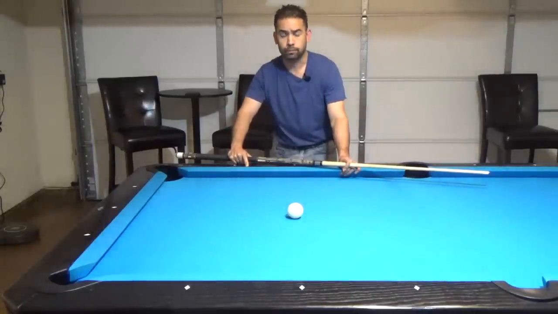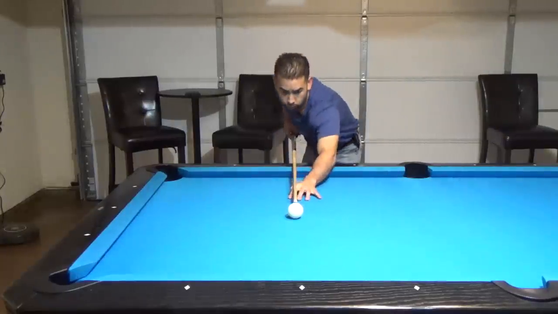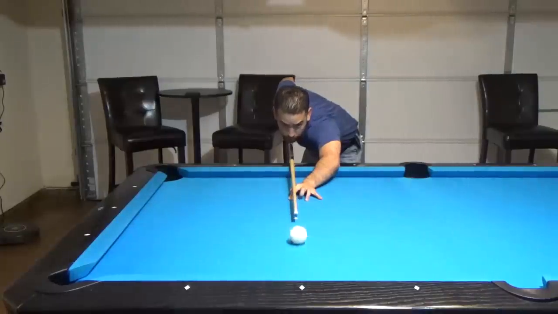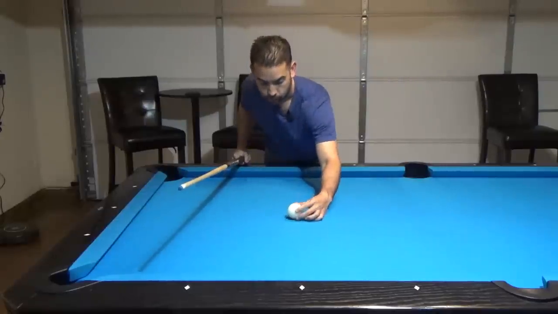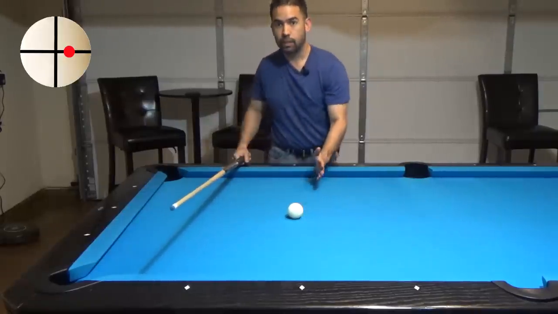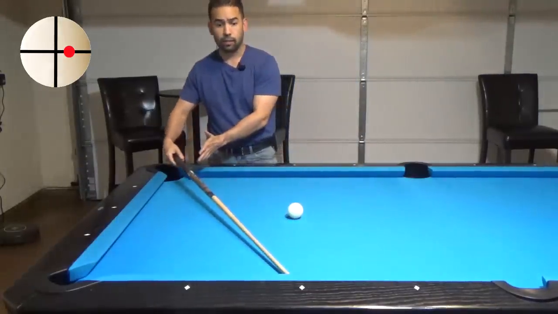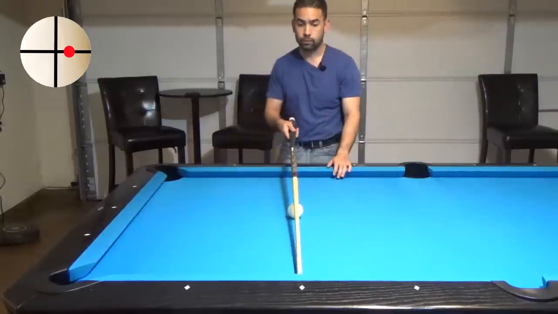If I were to shoot this cue ball straight into the rail with no spin at all, we would expect the cue ball to just come back and hit my cue. Pretty self-explanatory. But if I apply 1 tip of right English on the cue ball, we expect the cue ball to spin off to the right, but the question is, how far off to the right do we expect it to go? Well, it's pretty concrete.